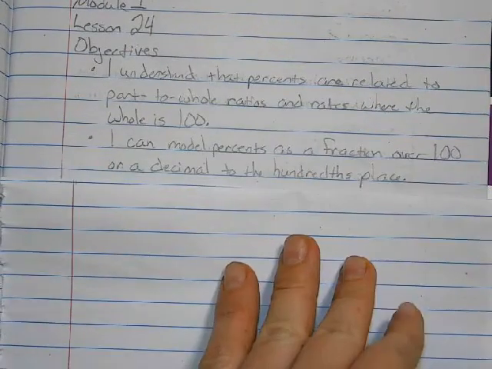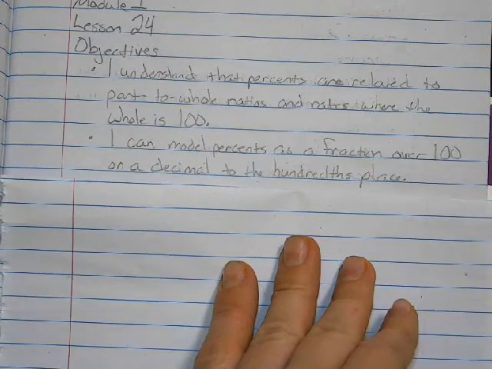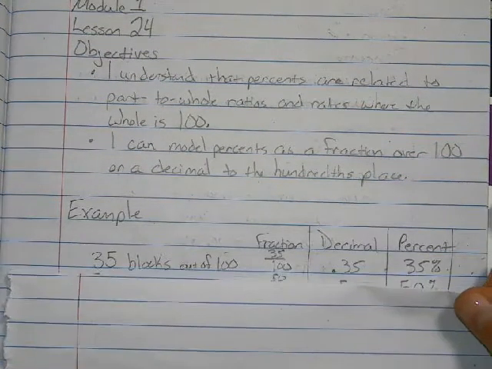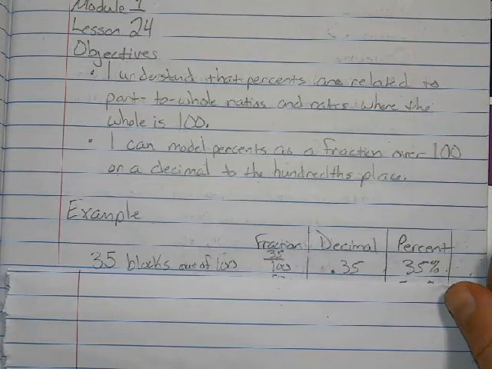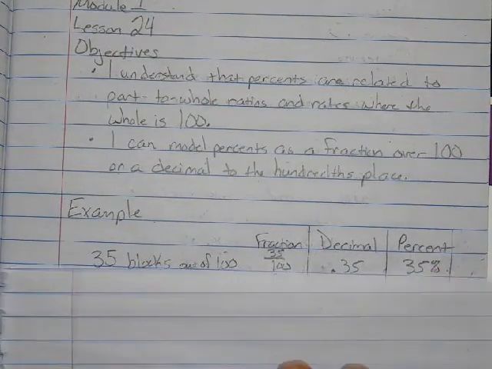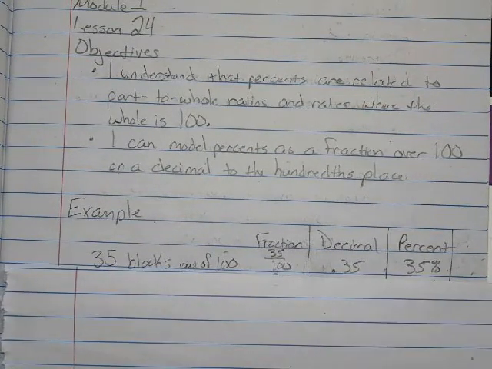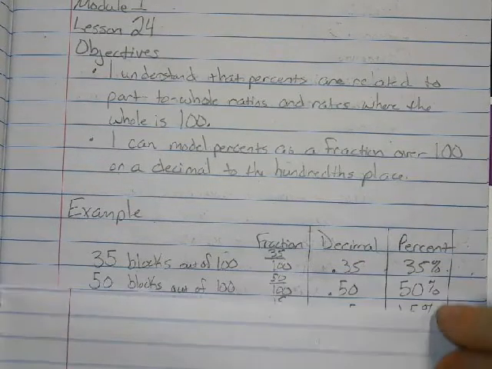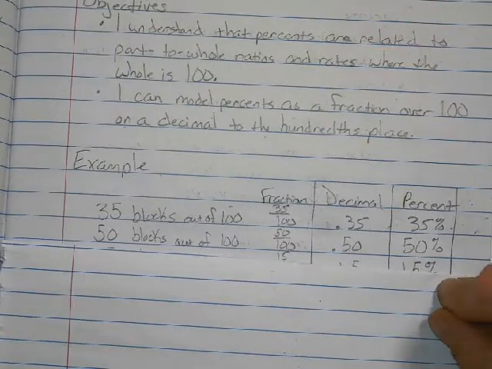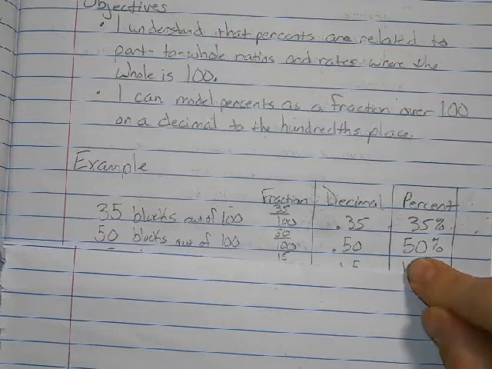And you can model percents as a fraction over 100 or a decimal to the hundredths place, which is 2 places after the decimal. So you have an example here. We have 35 blocks out of 100, which would be written as the fraction 35 over 100. 35 hundredths would be 0.35, which is 35%. Next example, 50 blocks out of 100 would be 50 out of 100 or 50 hundredths, which is written as 0.50, which is also 50%.